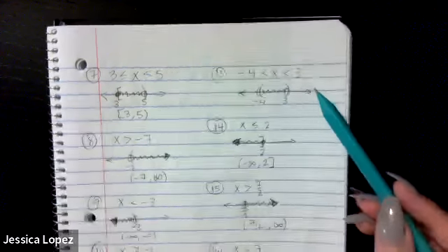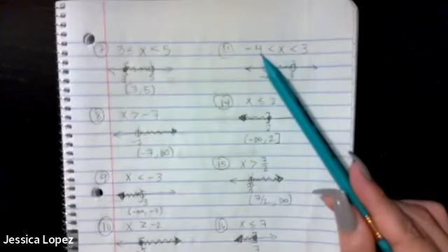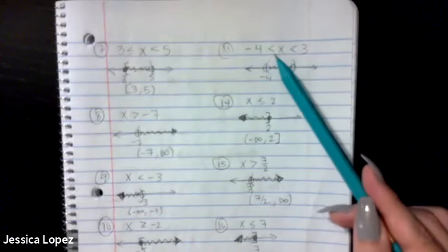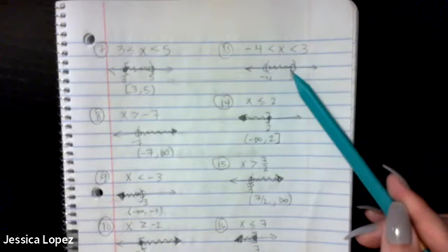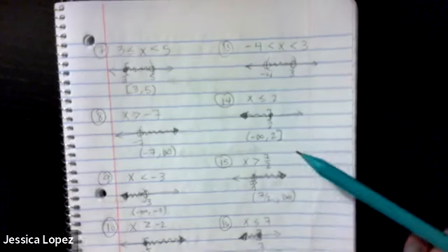Now, number 13 is very similar to number 12. They're asking us to graph it. X is between -4 and 3, so you shade between -4 and 3. No bars on either of these inequality symbols, so open circles on both ends, which also means parentheses on both ends.